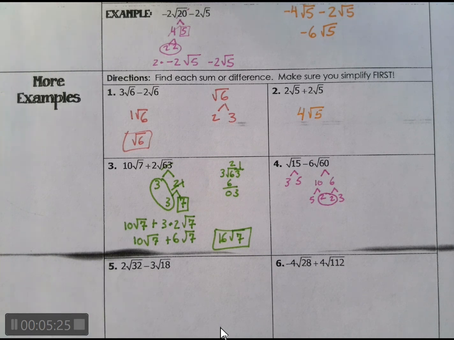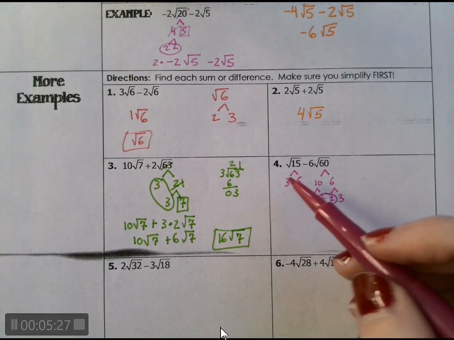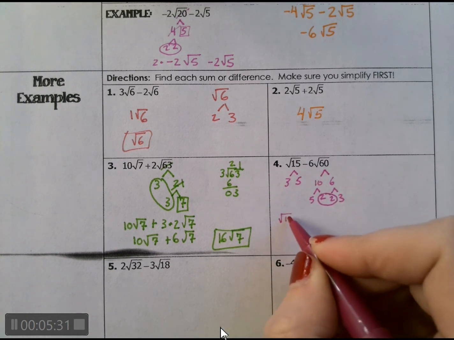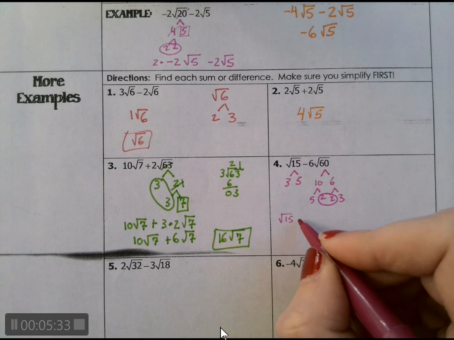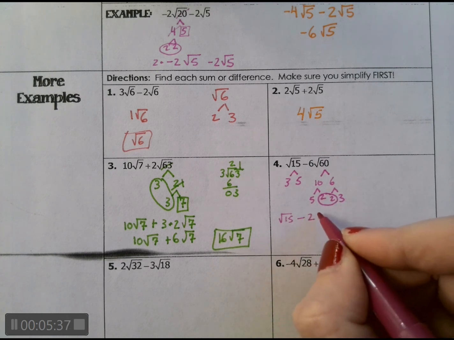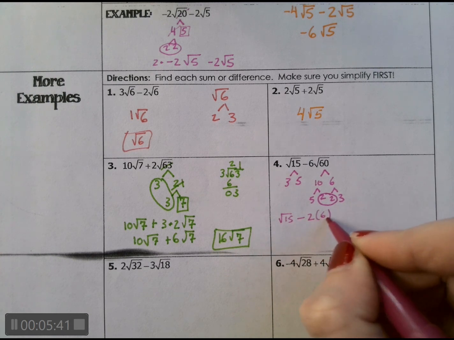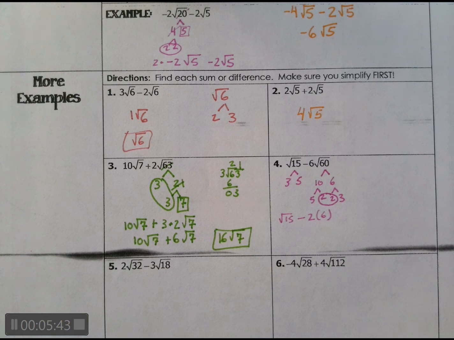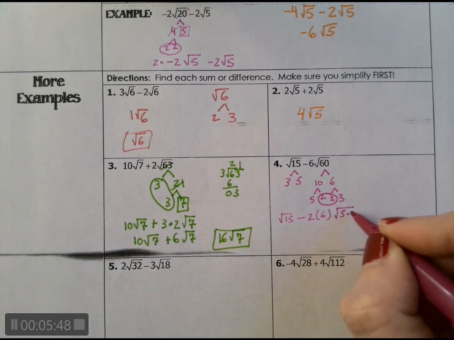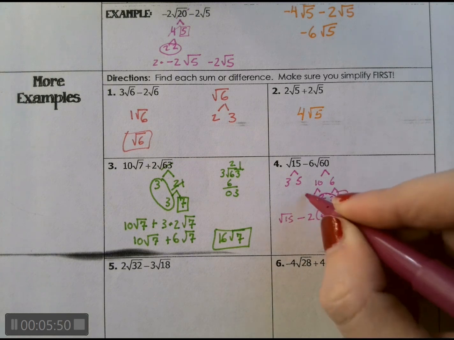And then where do pairs go? On the outside. So because we couldn't do anything with the square root 15, I'm just going to write it down. And then it's minus, our pairs go on the outside. So 2, and then times 6. Okay. And then square root, what's left over? That 5 and that 3.